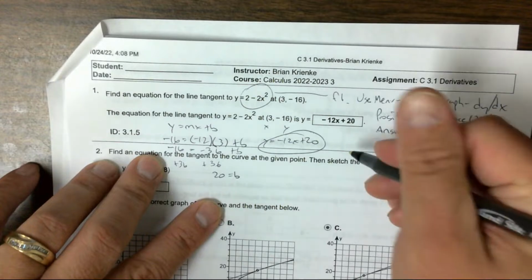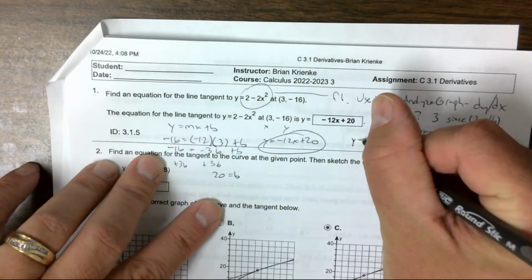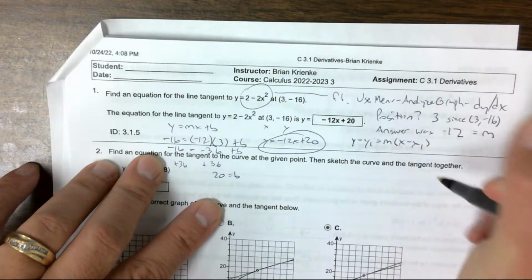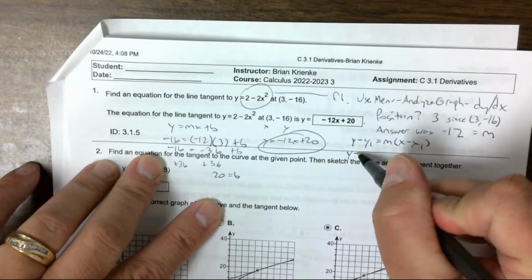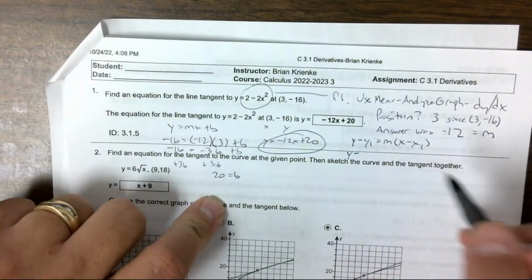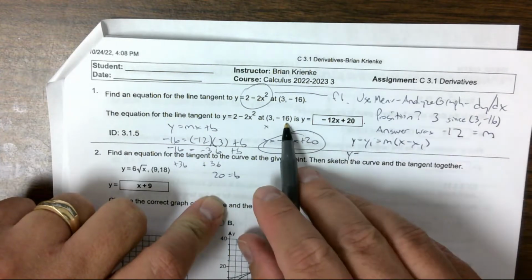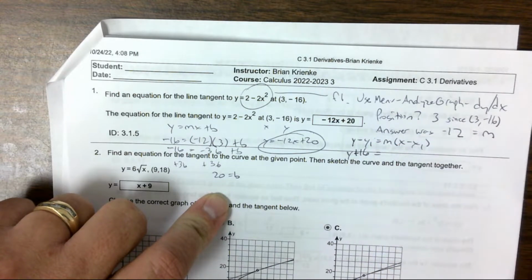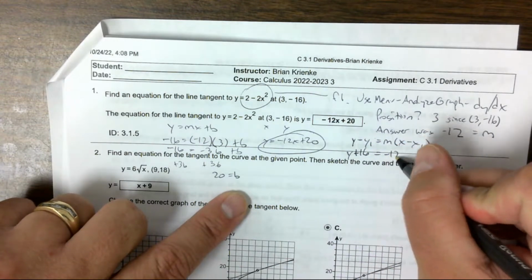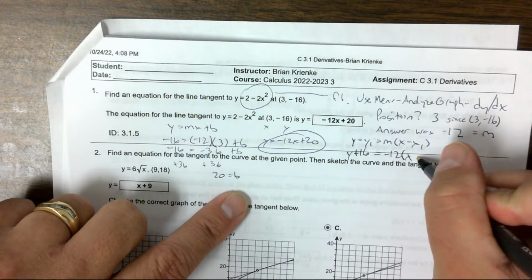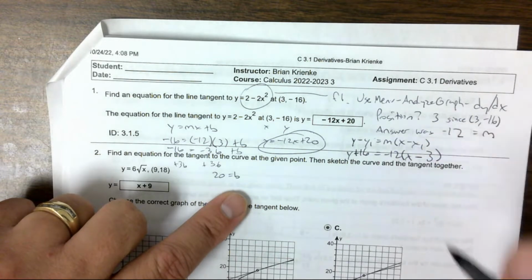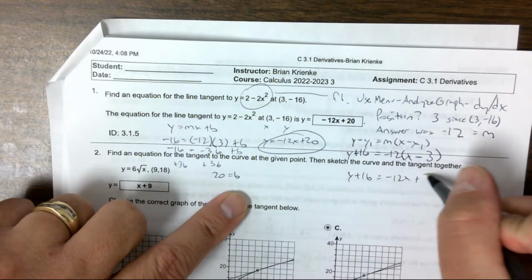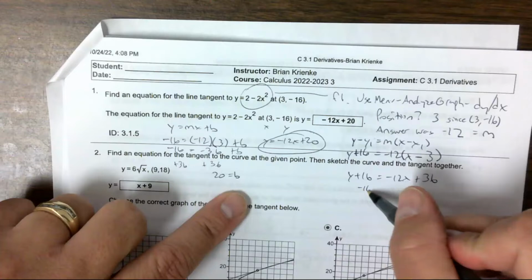The other way is with y minus y1 equal m times x minus x1. Just to remind you of that, so we can say y minus, the ordered pair was negative 16, so we change this to plus 16. Then we have a negative 12 here and x minus 3. So at that step, we would want to distribute and then subtract 16.